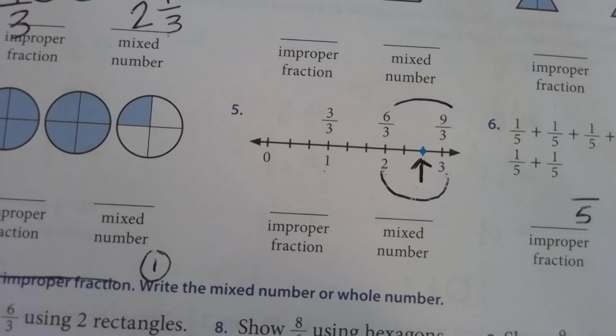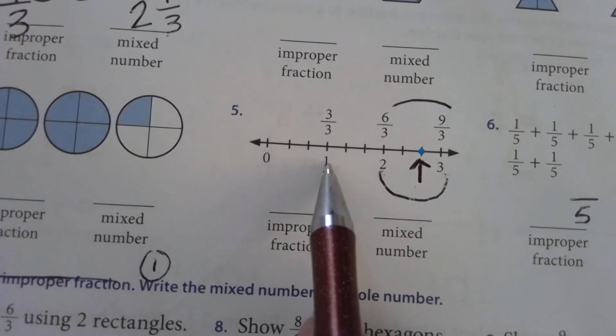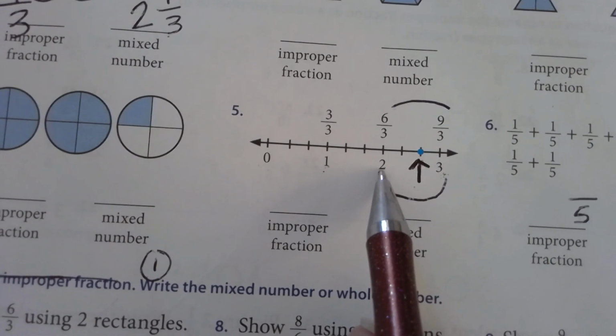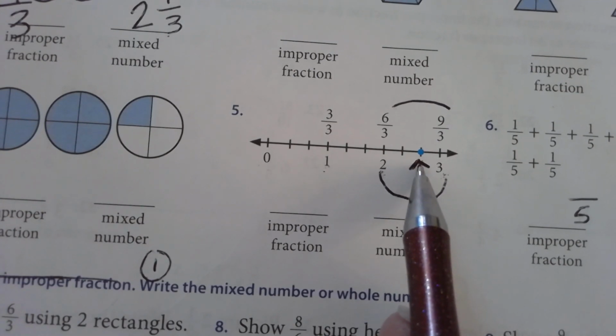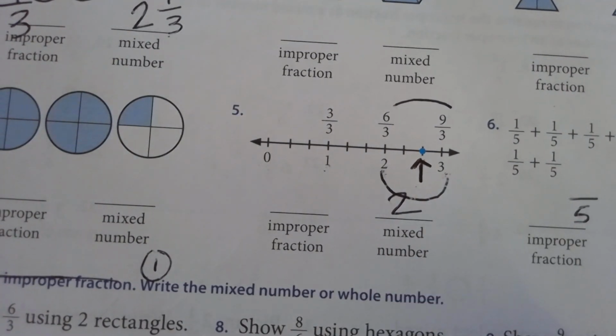I've gone all the way. I've got at least one hole. Now I'm here on in my chart. I've got 2 holes. I don't have 3 because I didn't make it that far. How far did I make it? To what, Jacob? To the 2. Yes. So I've got a 2 for my whole number.